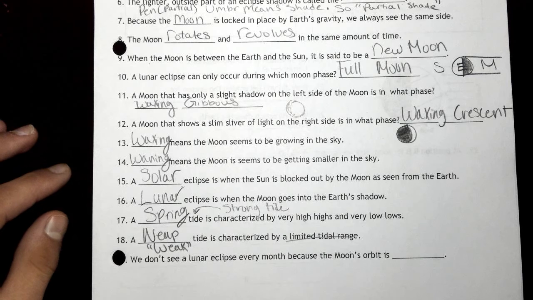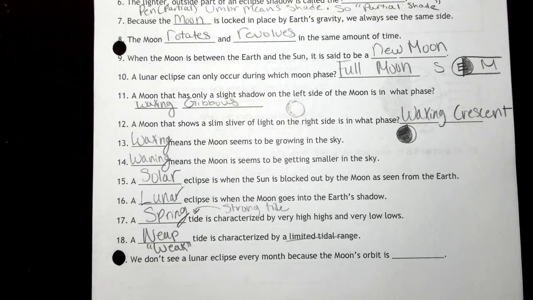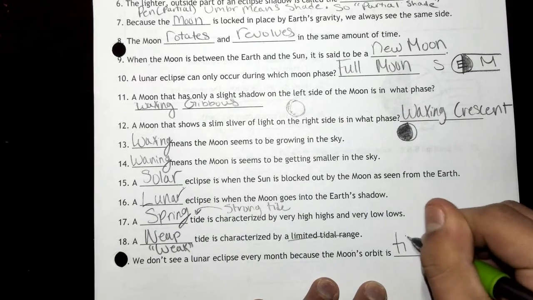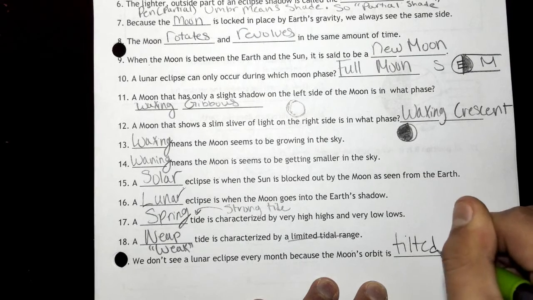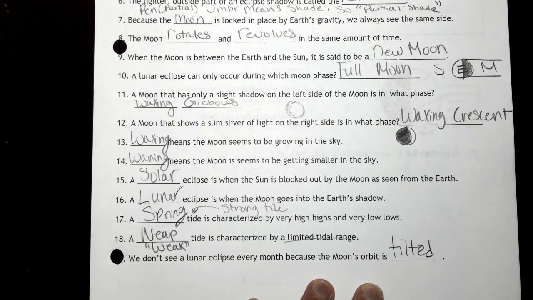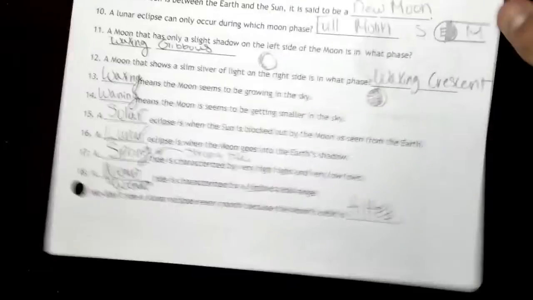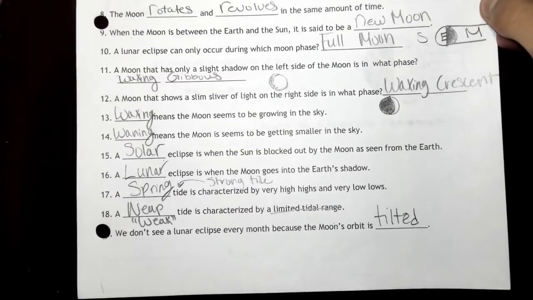We don't see a lunar eclipse every month because the moon's orbit is blank. That would be tilted. Alrighty, take a minute if you need to pause here.